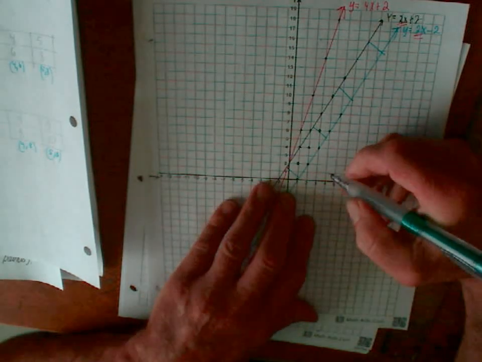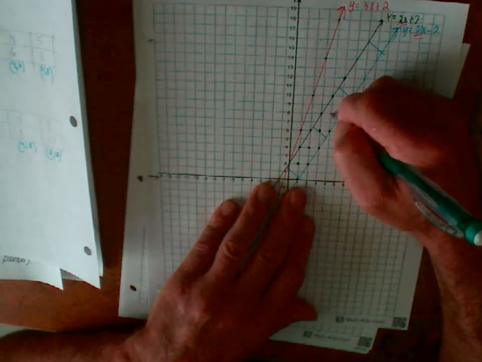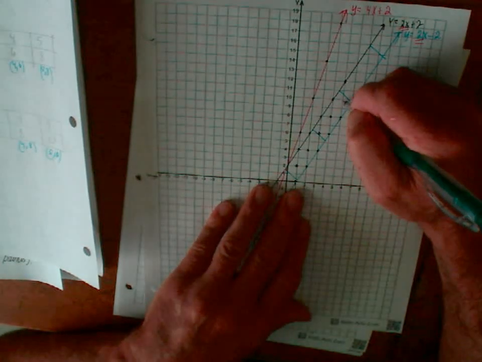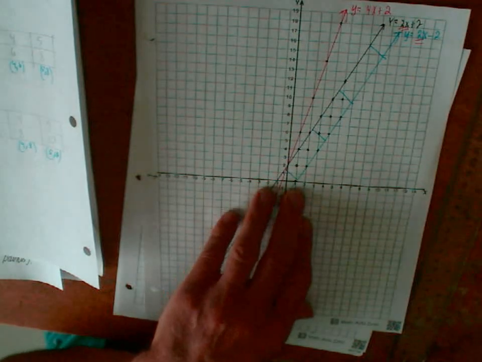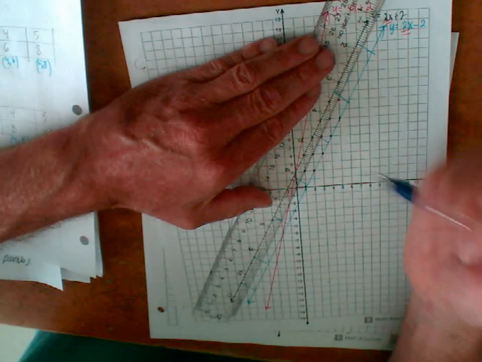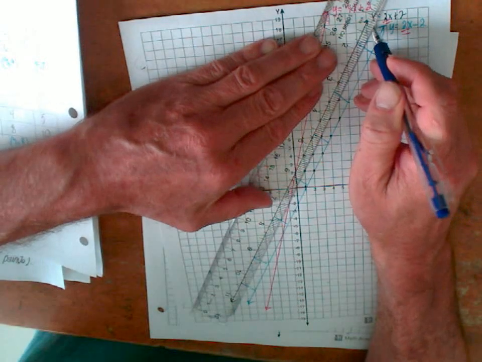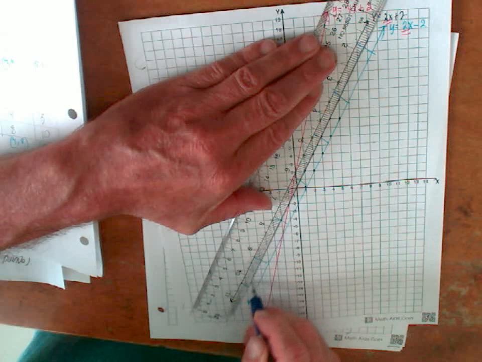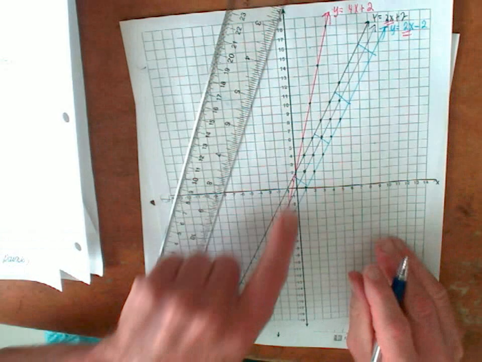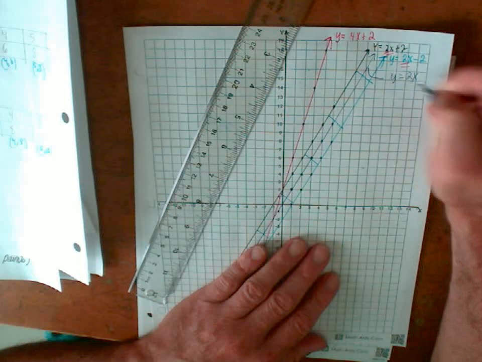Oh boy, it's going right in the middle of the train tracks, man. 4, 8. 5, 10. There's another line that doesn't touch. So we got a line right in the middle of the train tracks that doesn't touch. And this one's y equals 2x.